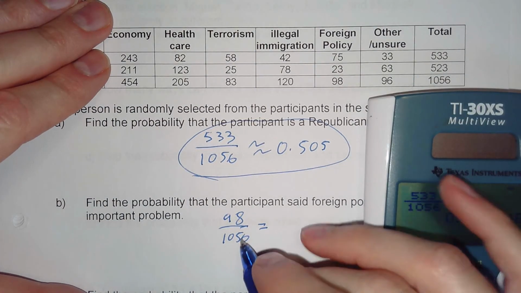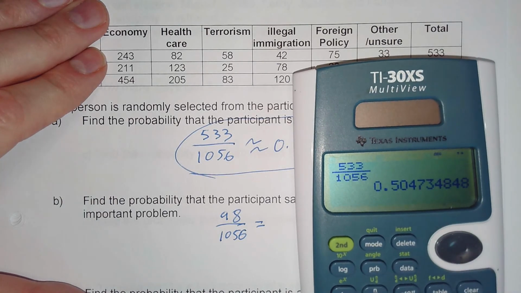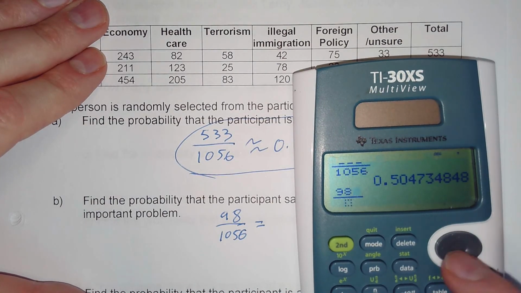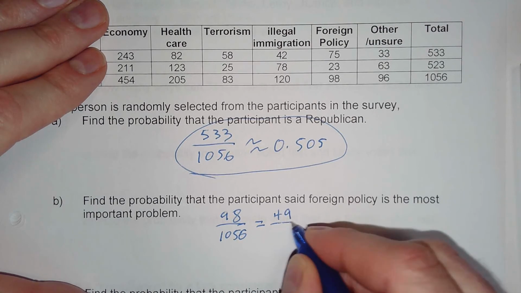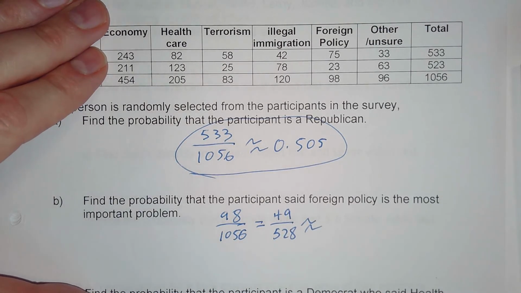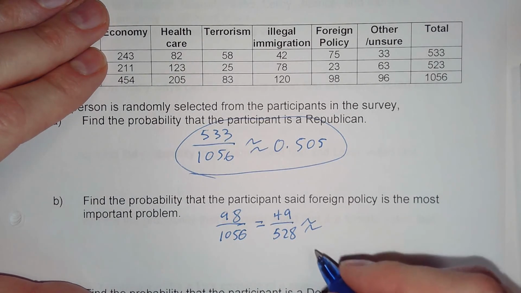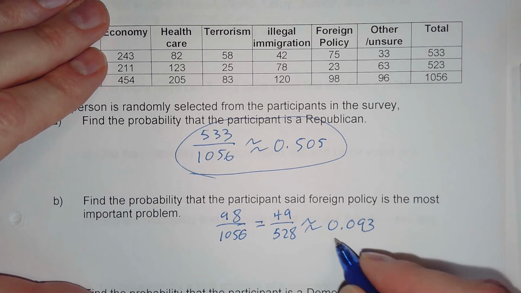That should be a 6 there. So that's 49 over 528. And let's calculate the decimal. Set your double arrow key. It's about 0.093 if we round it off.